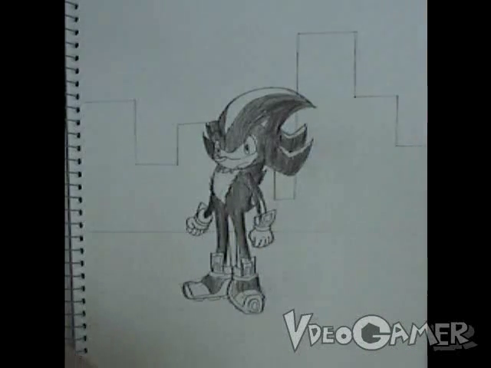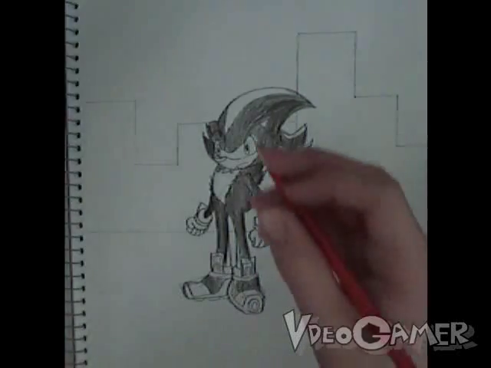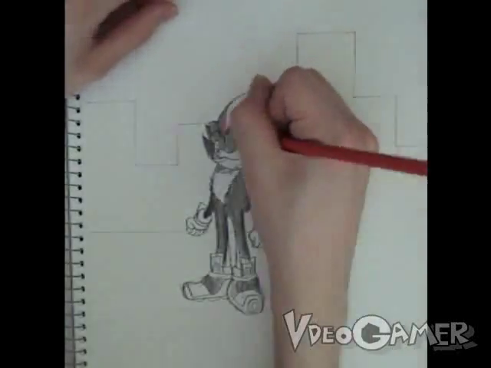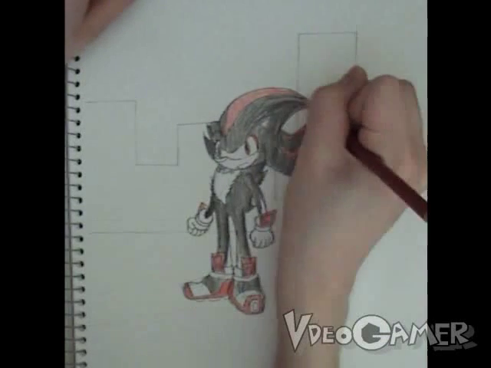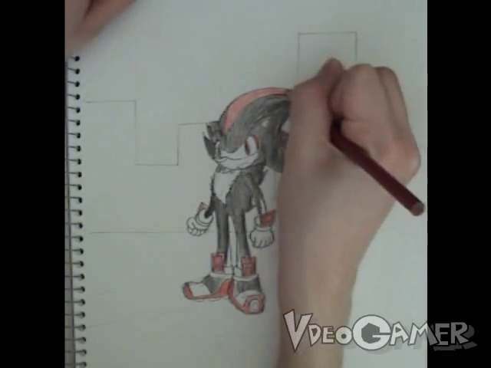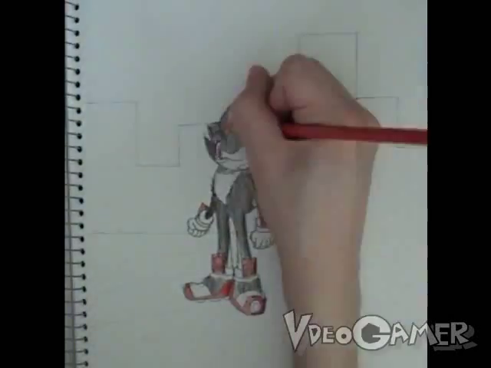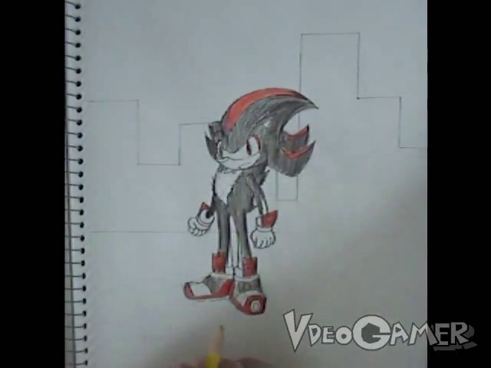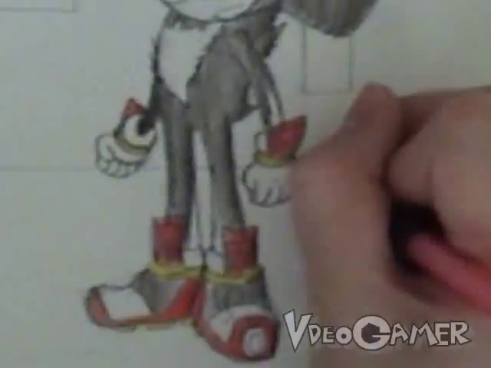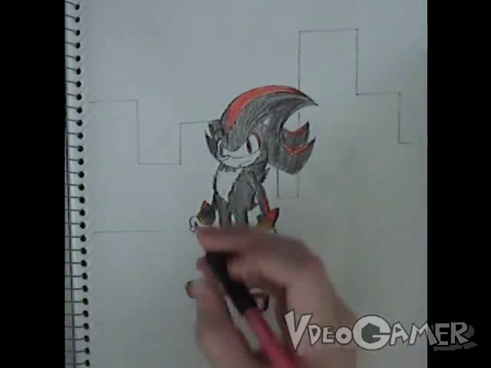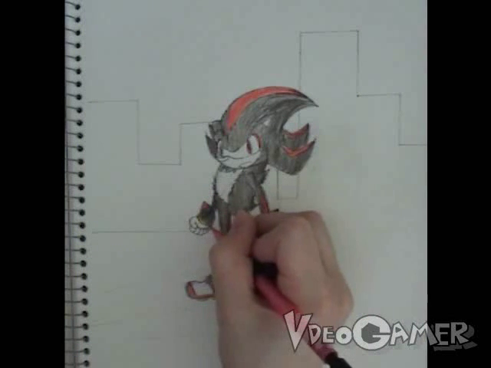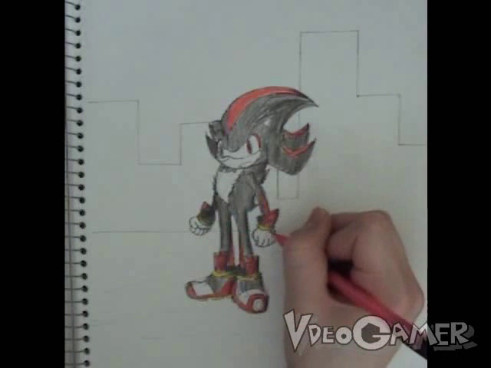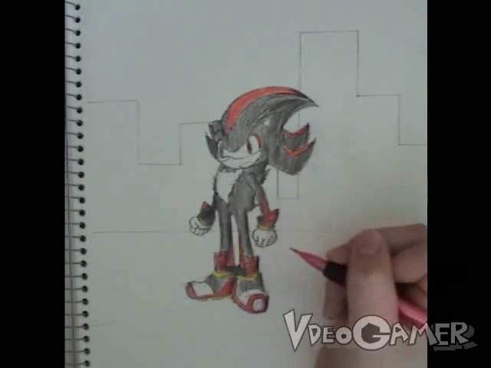And now you can begin coloring other parts of Shadow's body. Next I'm going to color all the red. And then I'm going to take a darker red, color a little bit of it on the farthest edges. And then next I'll do the yellow. On the side of the gloves and any other white part, you can just hatch to make it seem like it's not just a flat color. Add a little more dimension to the hands.